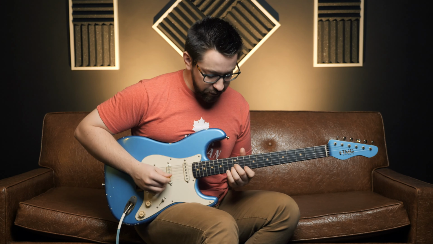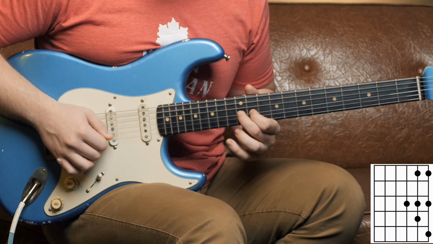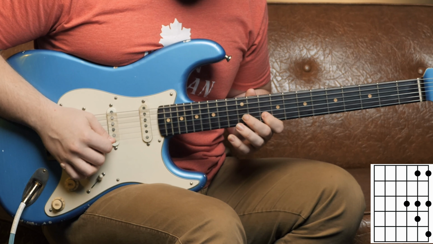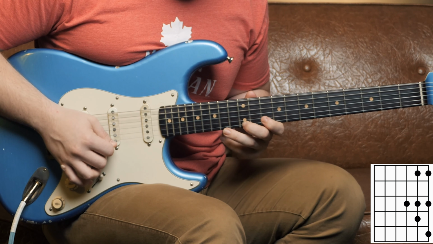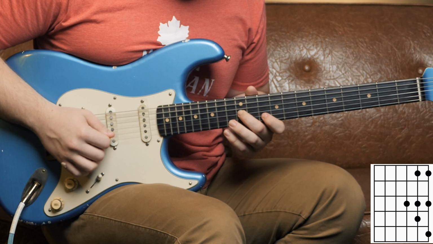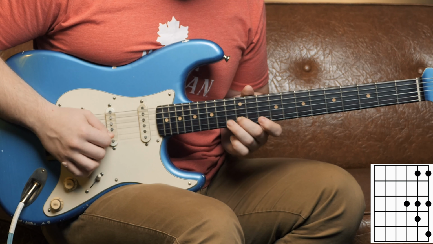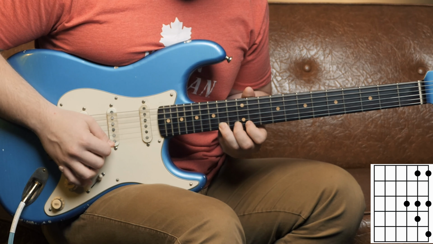Awesome, so that's G in second inversion. Now let's go to G in root position. I'm going to start on my G: G, A, B, C, D, E, F sharp. With numbers, it's 1, 2, 3, 4, 5, 6, 7.